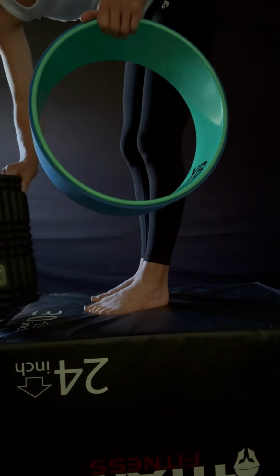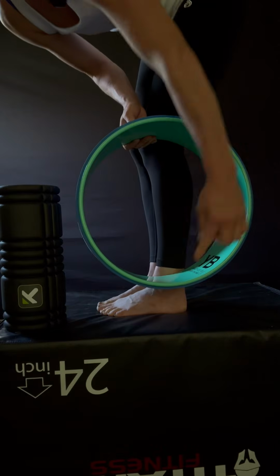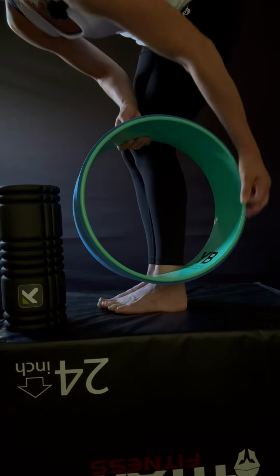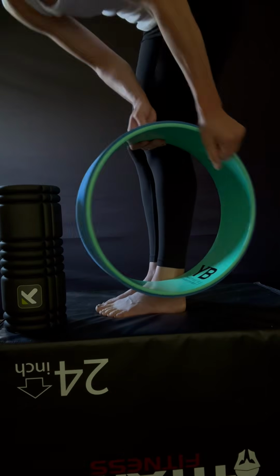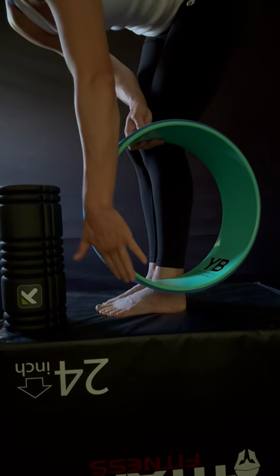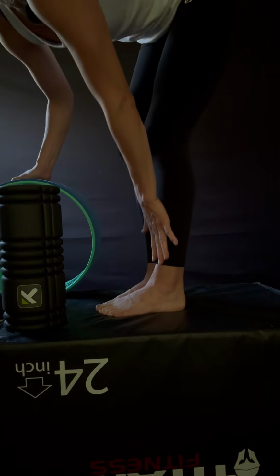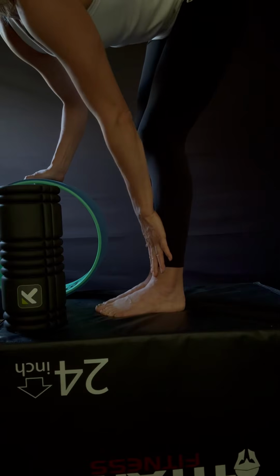Loop number 2, the shin loop. The shin loop goes up the calf and down the shin. Pulls up the calf, grounds down through the shin. Pulls up the calf, grounds down the shin.